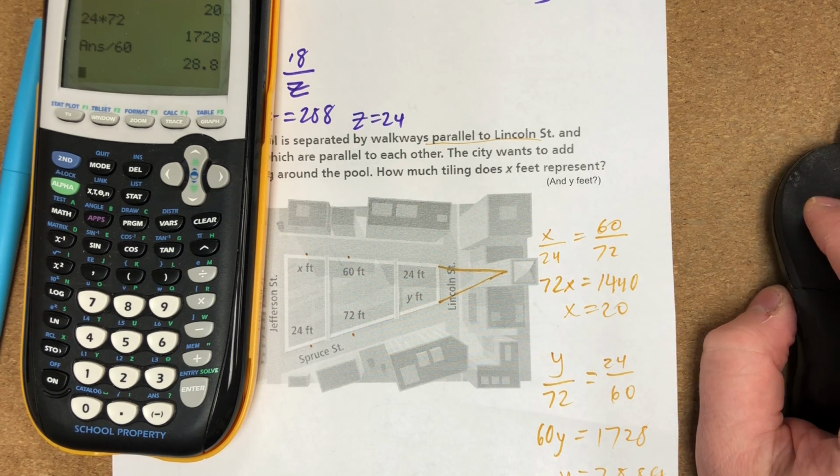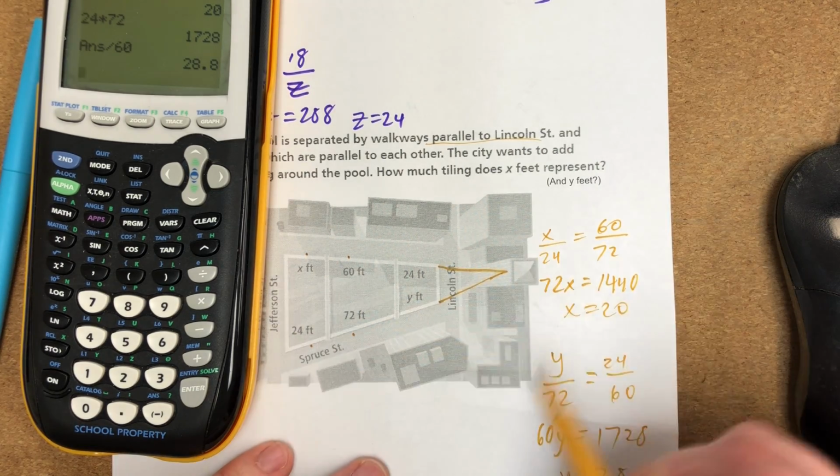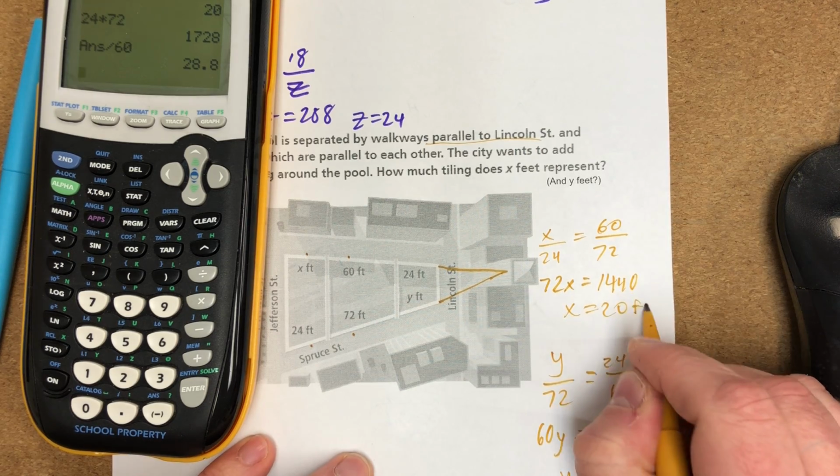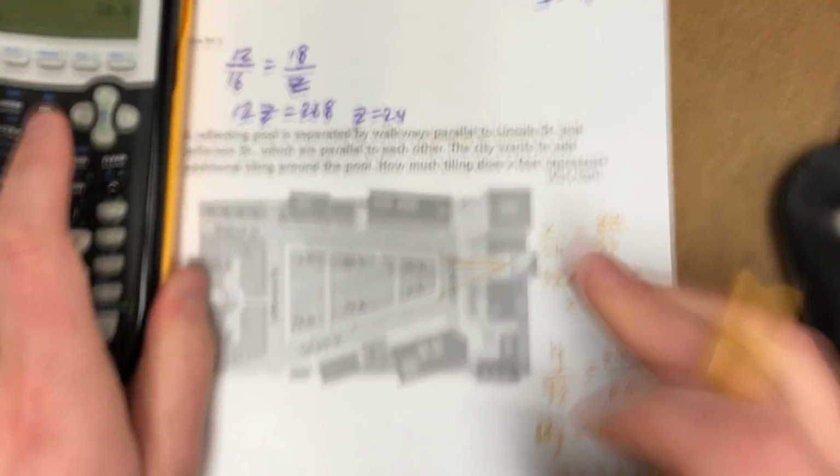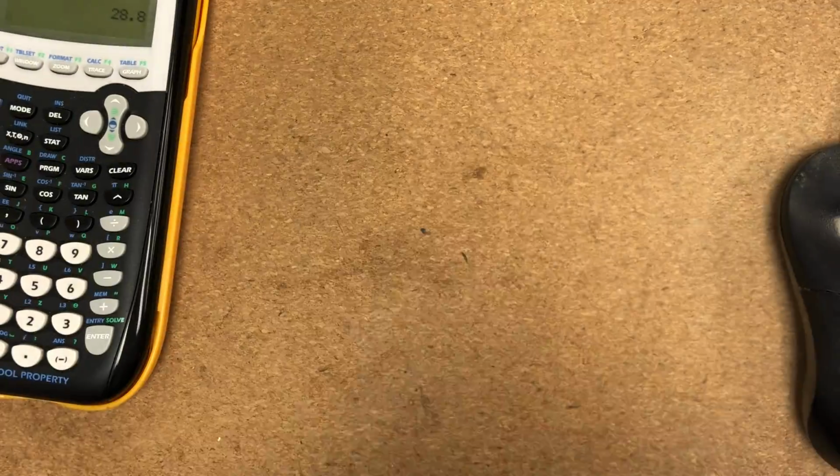All right, cool. Something I forgot to do is, since this is a real world situation, we do want to write feet because these are working in feet. So make sure you do that.